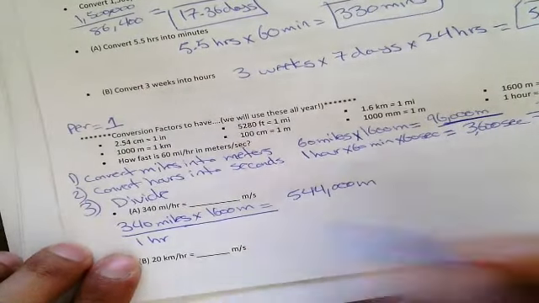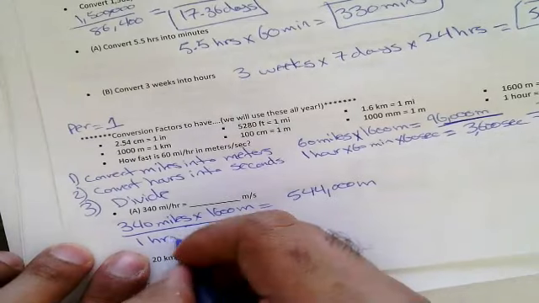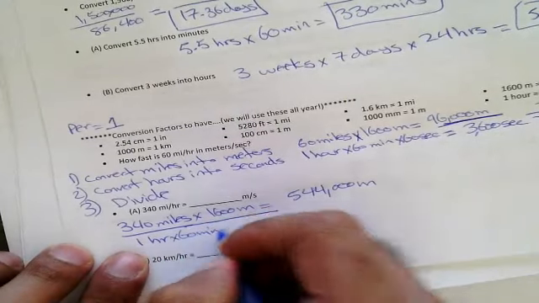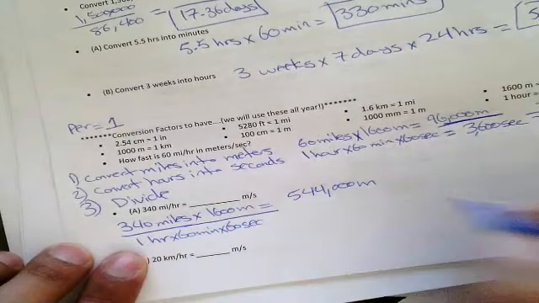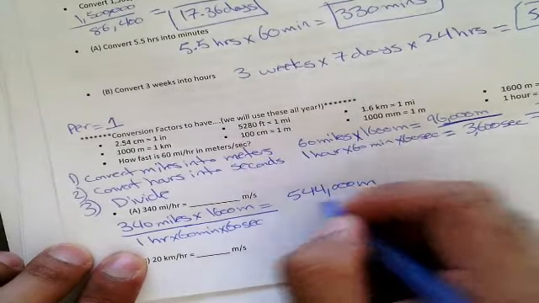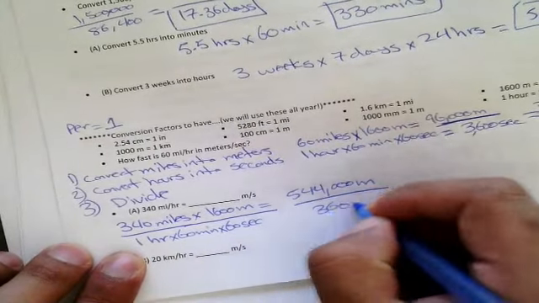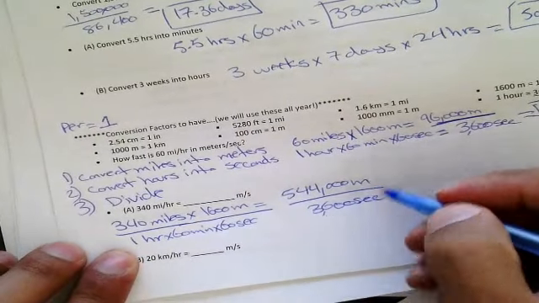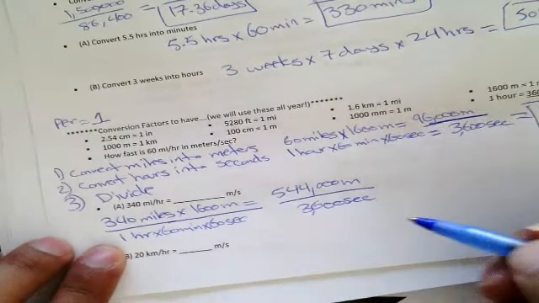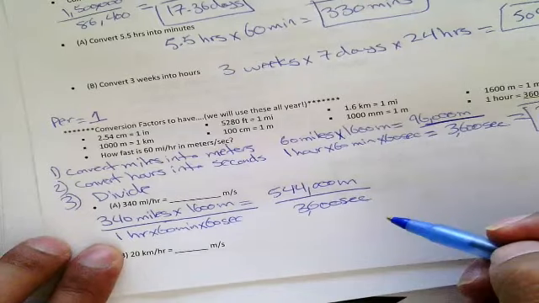At the very bottom, we're going to convert from hours into seconds. So there's 60 minutes and there's 60 seconds. So we multiply each of those. So at the very bottom of this, we get 3,600 seconds. Again, don't leave your answer as this, because this is 544,000 meters per 3,600 seconds.